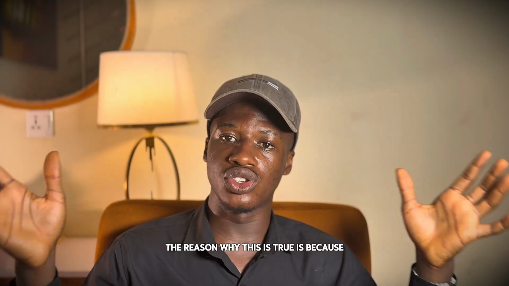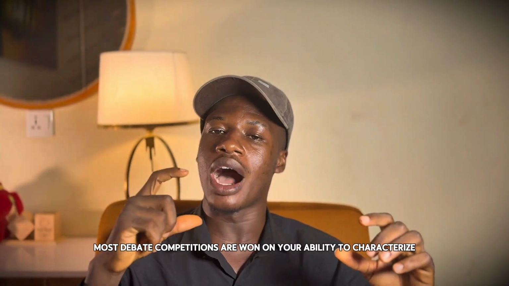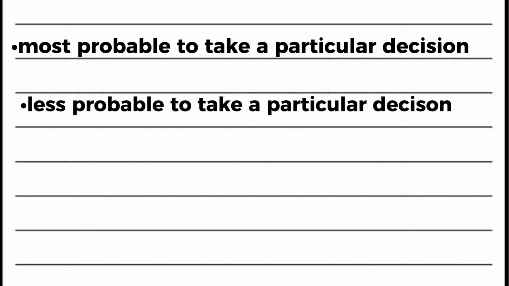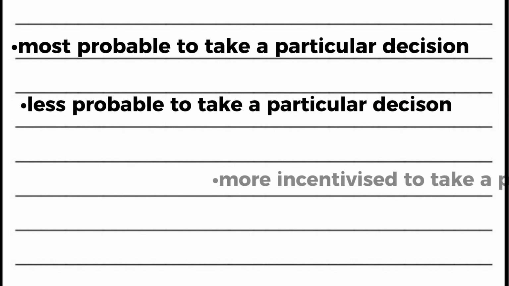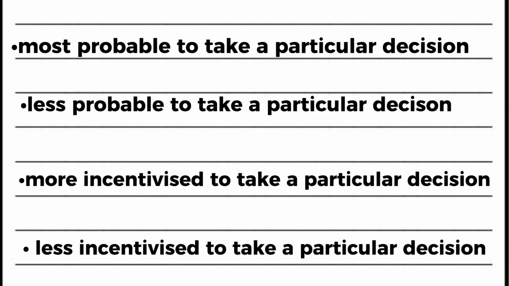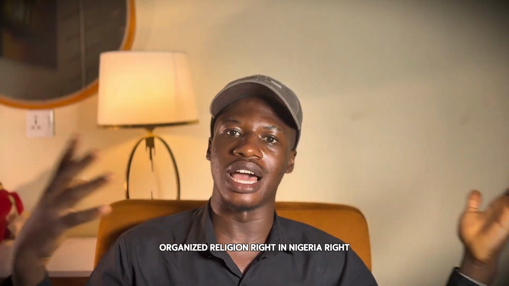The reason why this is true is because most debate competitions are won on your ability to characterize why an actor is probable to take a particular decision, or why he is less probable to take a particular decision, or why he's more incentivized to take a particular decision, or why he's less incentivized to take a particular decision. For instance, you see arguments on how the government would ban organized religion, right, in Nigeria, right?